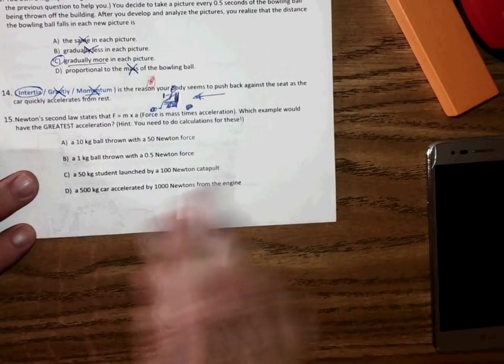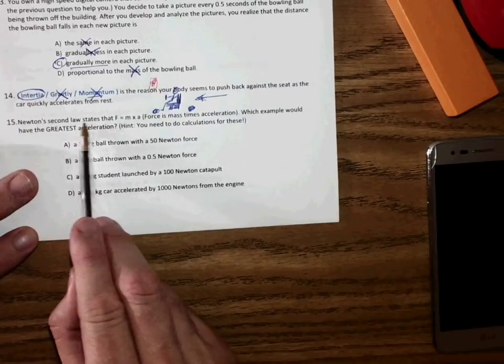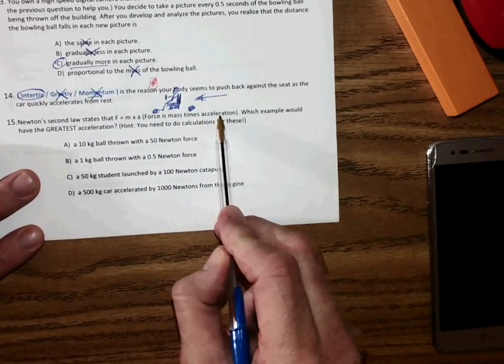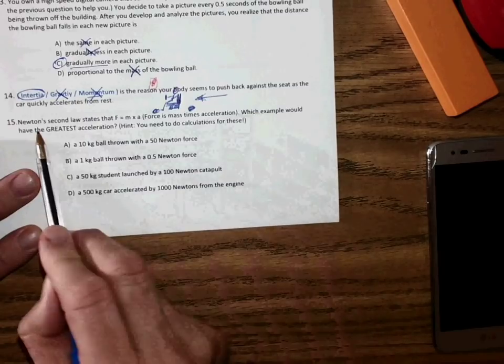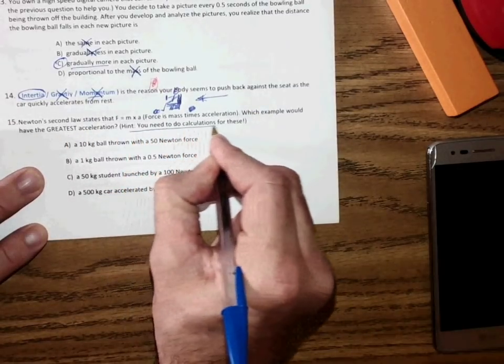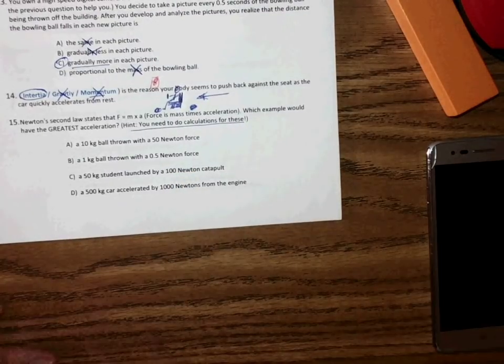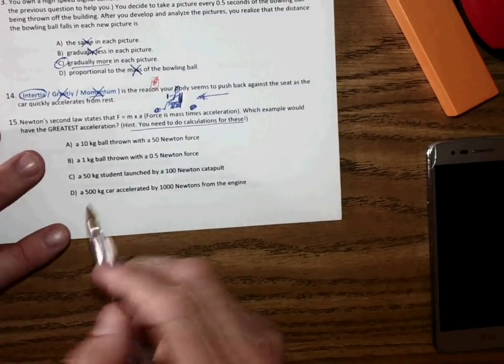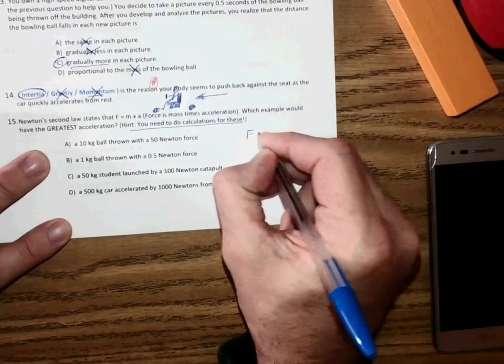15, and we're half done. Newton's second law states that F equals m times a, force is mass times acceleration. Which example would have the greatest acceleration? All right, you need to do the calculation for these. Let me just tell you, looking at the numbers, I probably would have gotten this wrong. Also, this is a question where you have to do a little bit of work on each one.